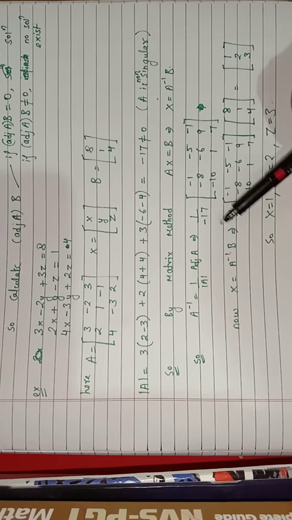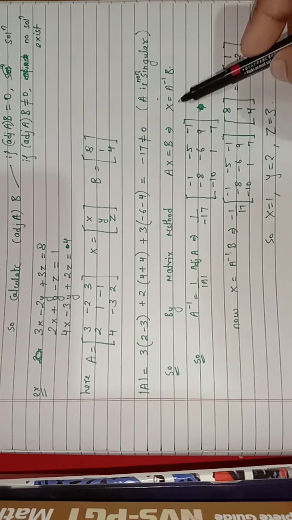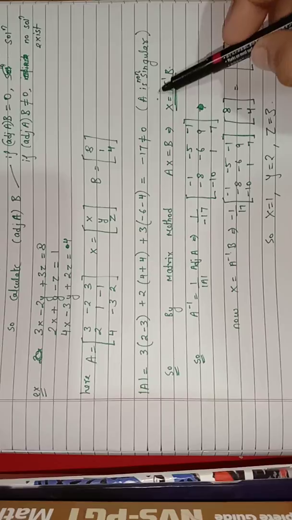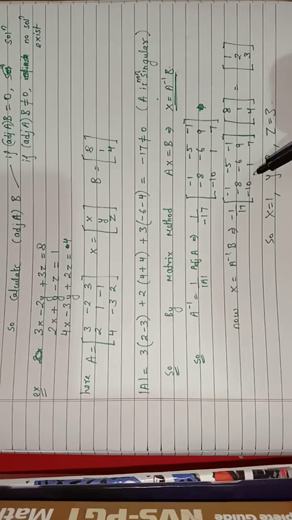Now what you have to do? Go to this equation, X equals A inverse B. I have got my A inverse, I have got my B. Just multiply them, and after multiplying, divide by 17. Whatever elements come, divide them by 17, and we will get 1, 2, 3 as my answer. Therefore x is 1, y is 2 and z is 3.